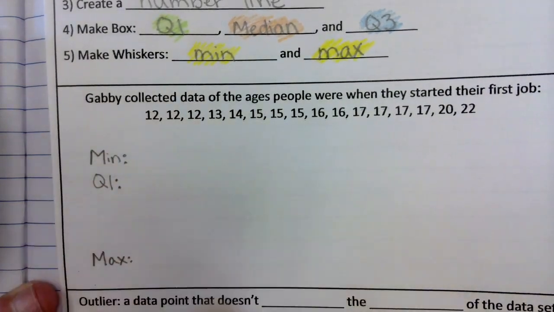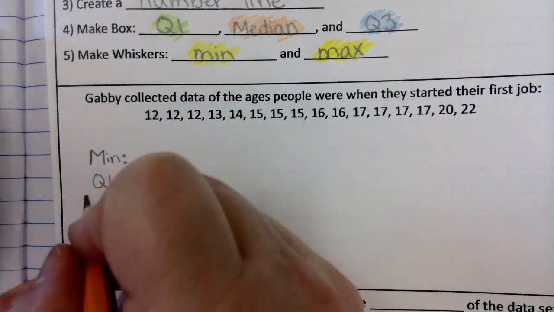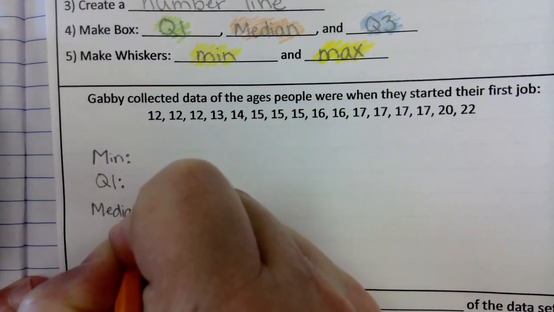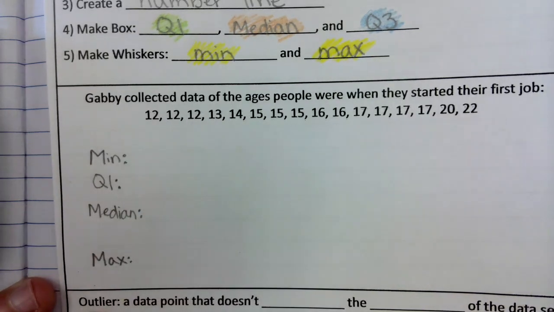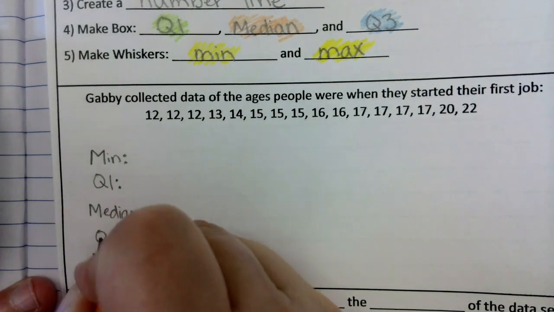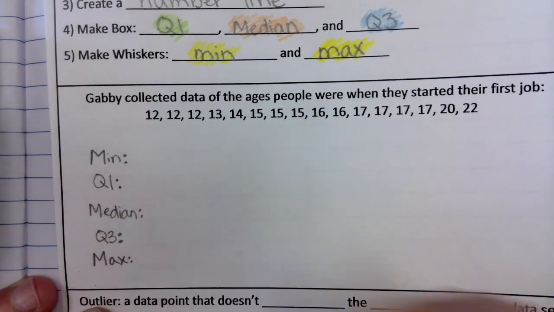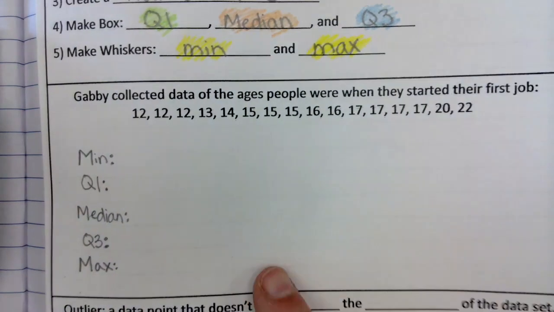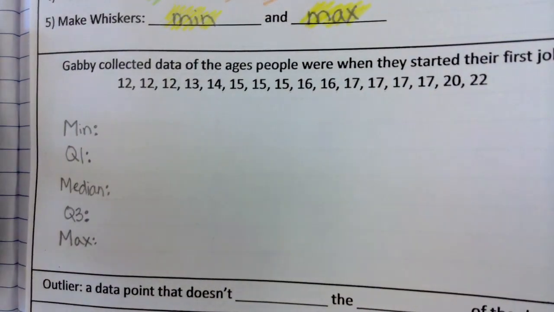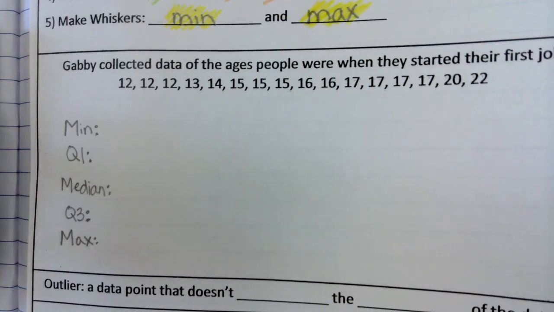Alright, so when we actually find this information in our data, this is what we did Thursday, so if you're a guest, this will be a good time for you to get caught up. Okay, what is my smallest age? What was the least amount of age? 12 is my minimum. And if you want to color code, you can. What is our maximum? 22.